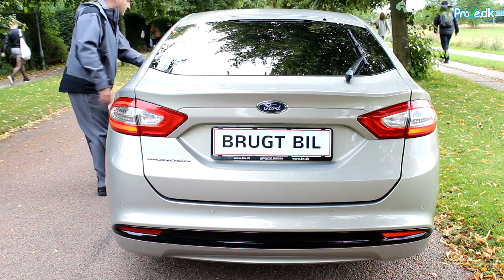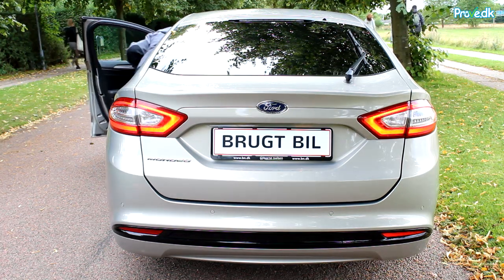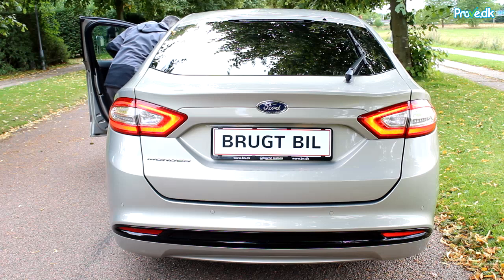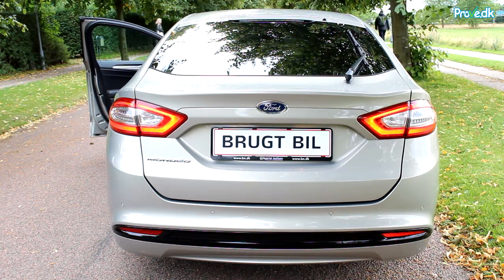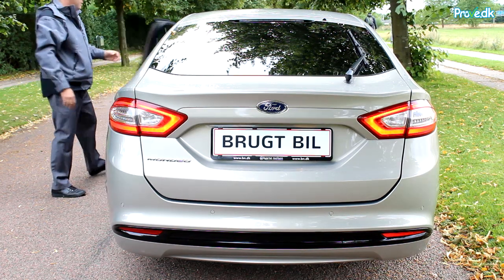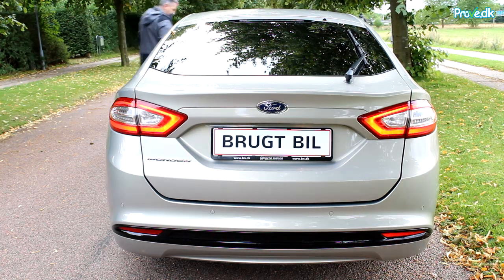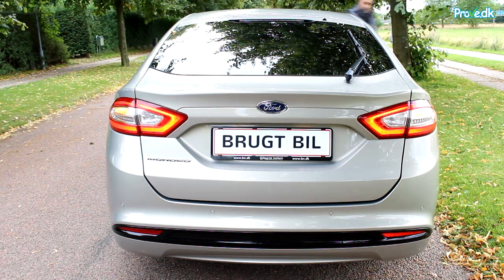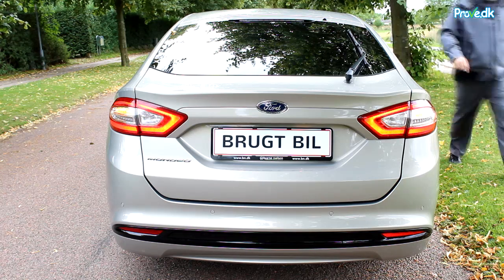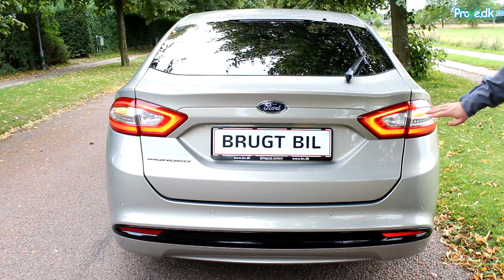Turn on the hazard indicators and go around the car in order to check if all 4 indicators are blinking. The indicator lights should be yellow and easily seen in the daylight.